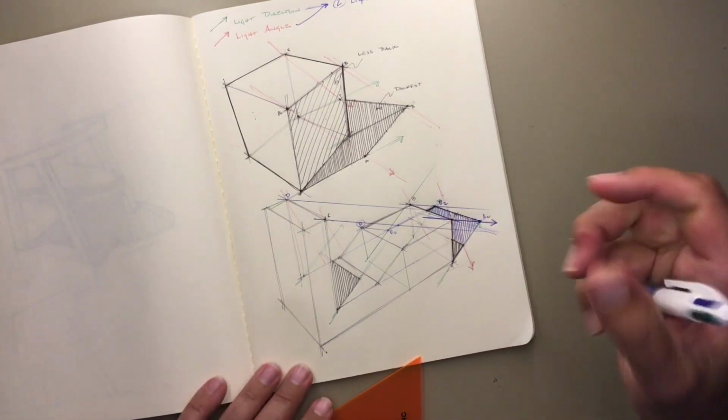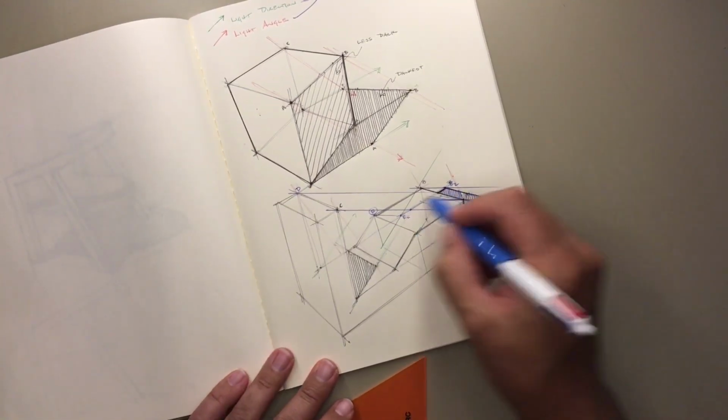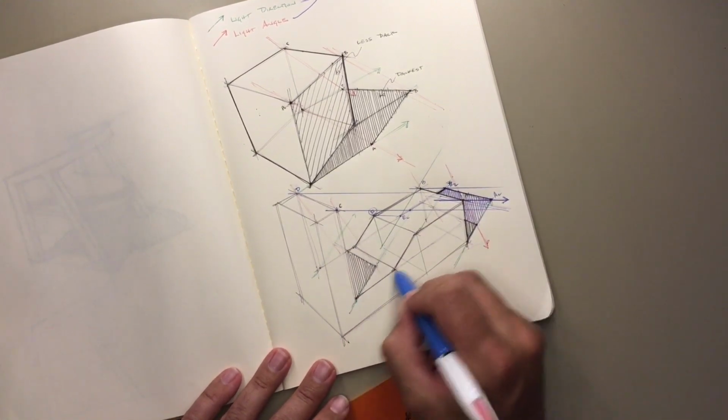Since I do have a lot of lines on here, let me darken in my object lines for the original extrusion.